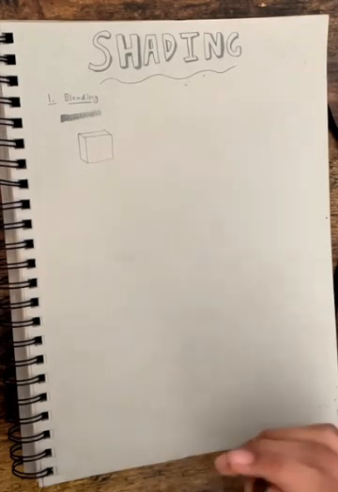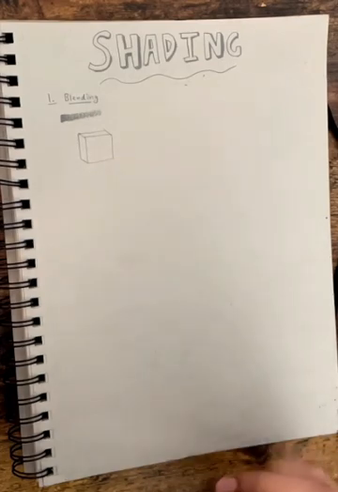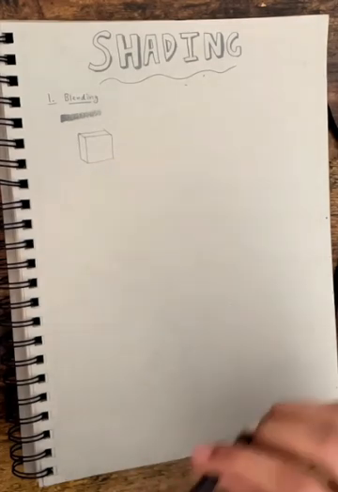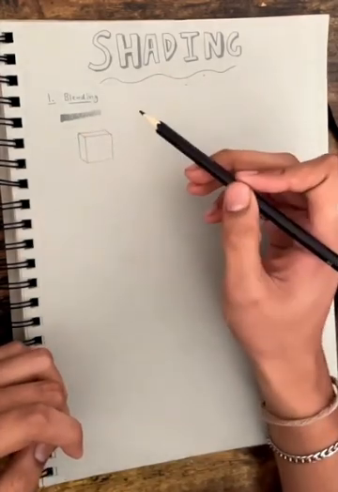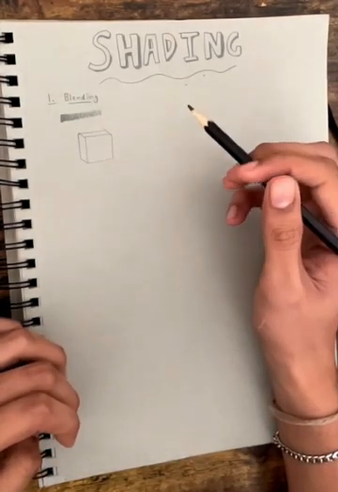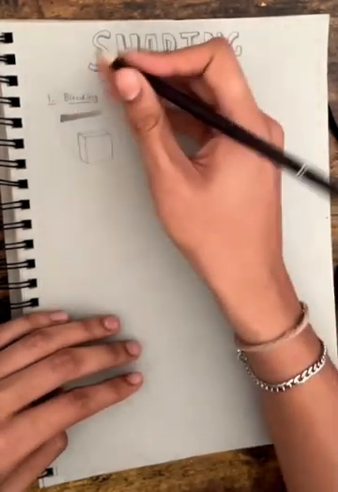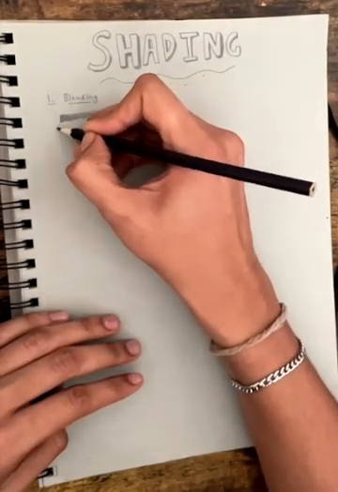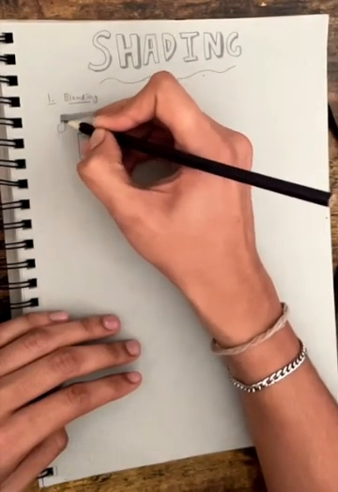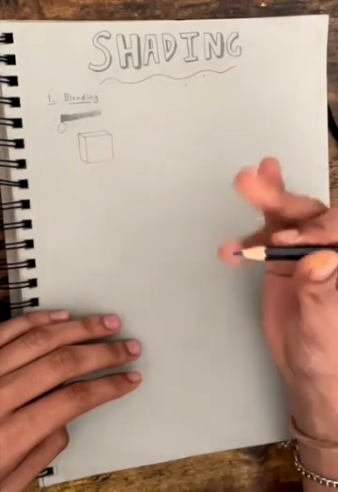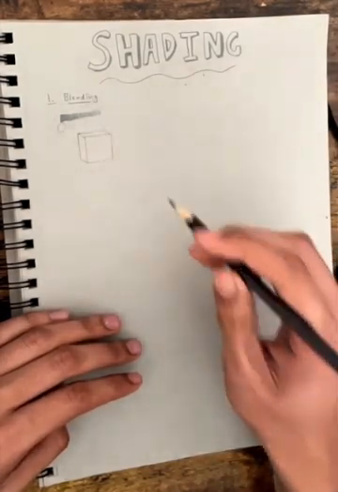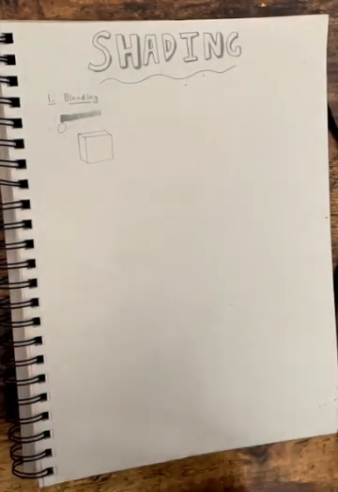So, first we need to think about where this light is actually going to hit our cube. You can pick a light source anywhere, but for here, I'm going to pick a light source coming from the top left. So I'll just draw like a sun, pretend that's our light source, and it's striking down on this cube. So there's 4 or 5 types of shadows that you need to remember when you're making your art.